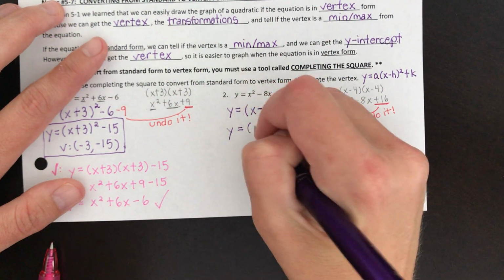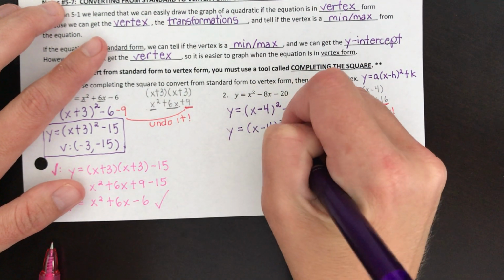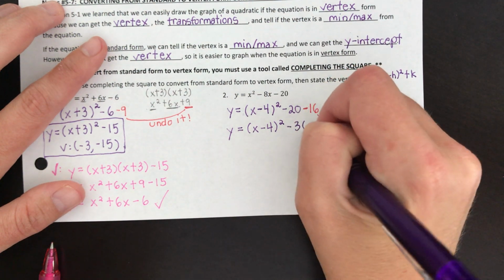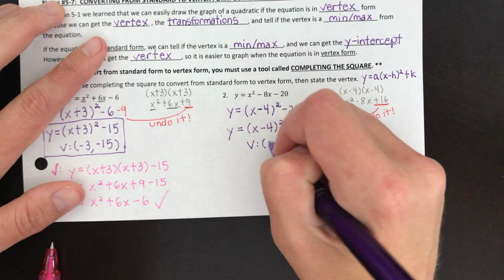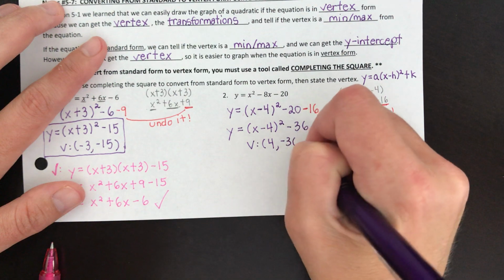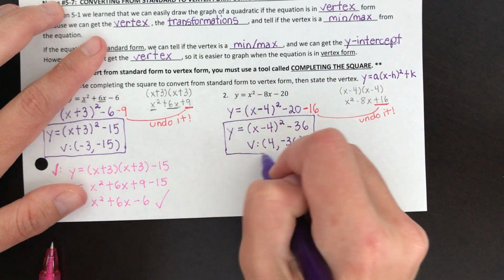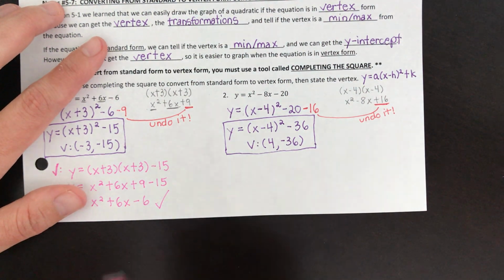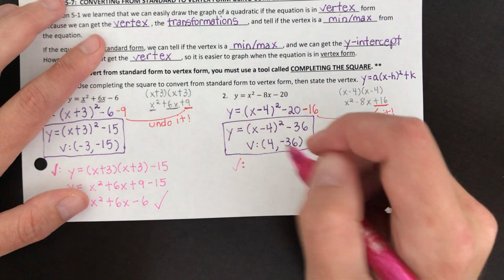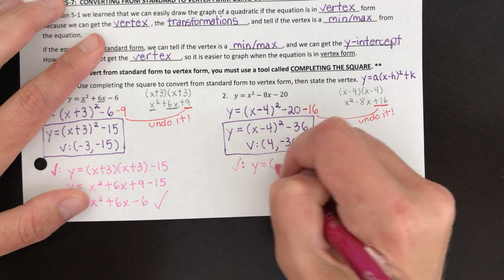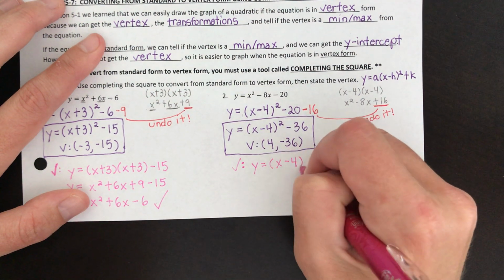So we're almost done. We have the quantity x minus 4 squared minus 36. Our vertex would then be 4 comma negative 36. I told you this process is literally so short. Okay, and then we need to just check our work. So let's write y equals, let's expand the quantity x minus 4 squared.